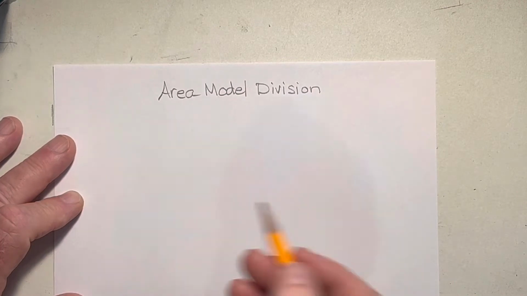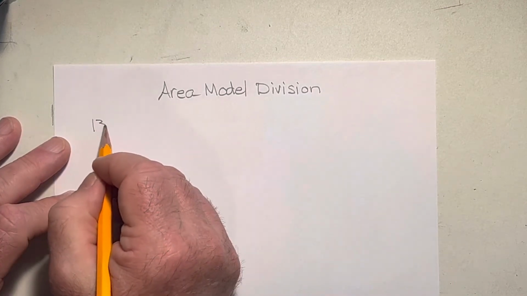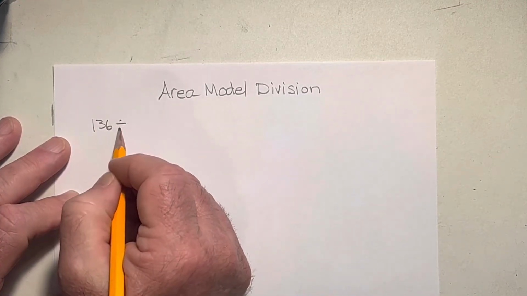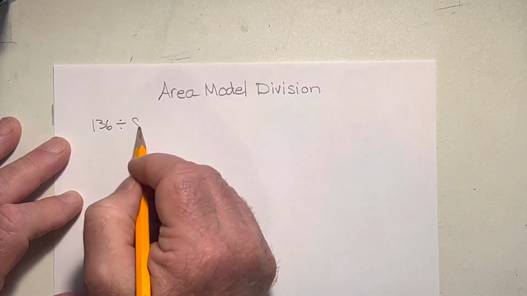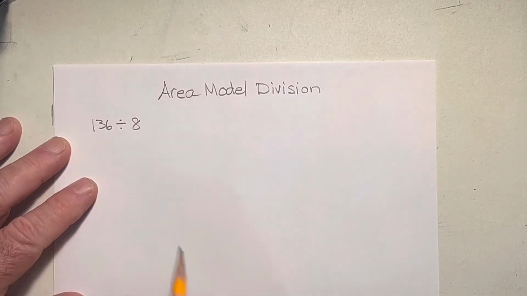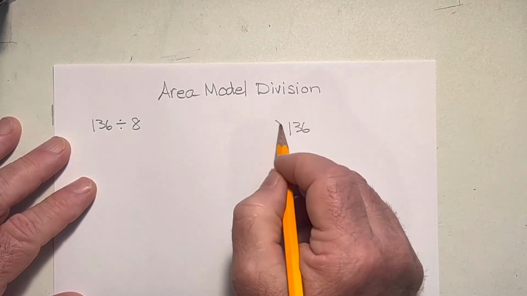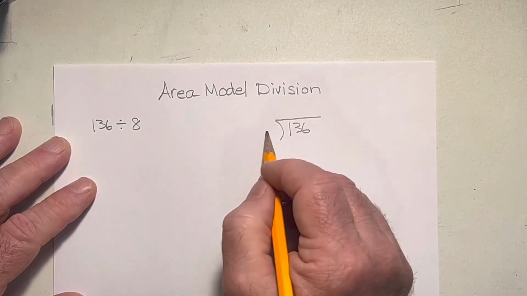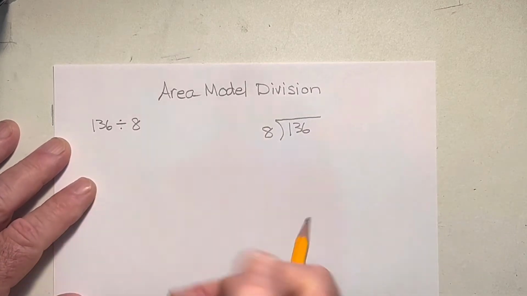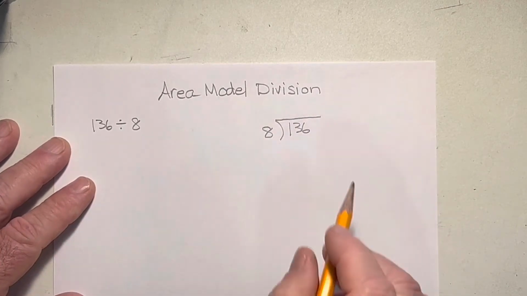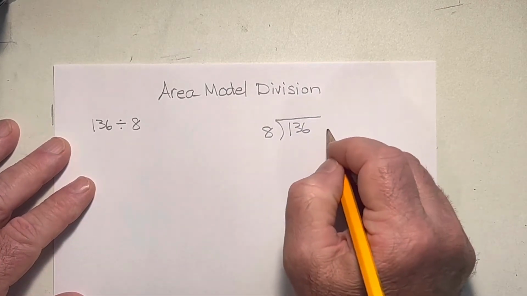As a sample problem, let's take 136 divided by 8. Now, we'll rewrite this in the standard algorithm. 136 divided by 8. This is the way you'll see it on a test. Let's label our vocabulary. This number here is the dividend.